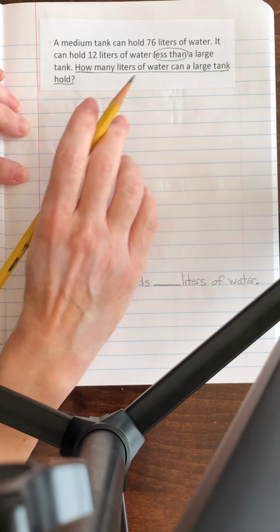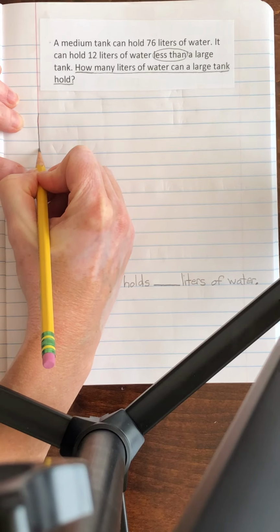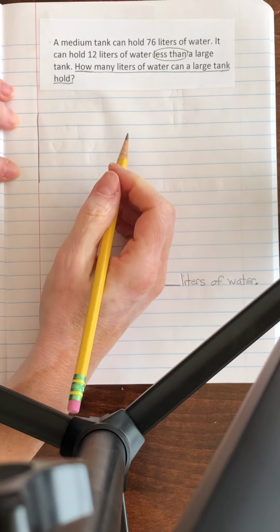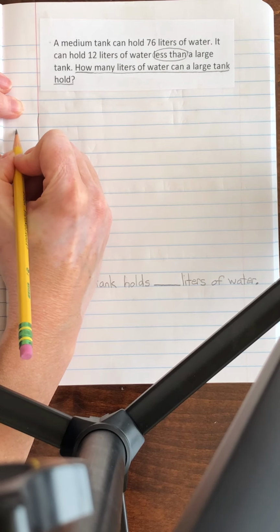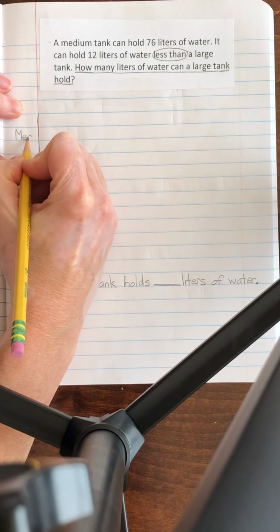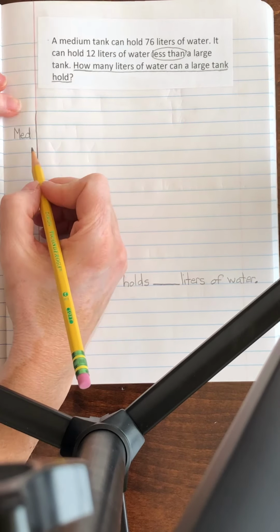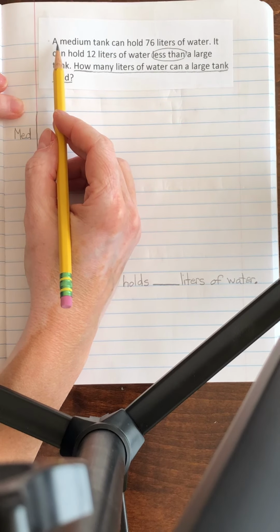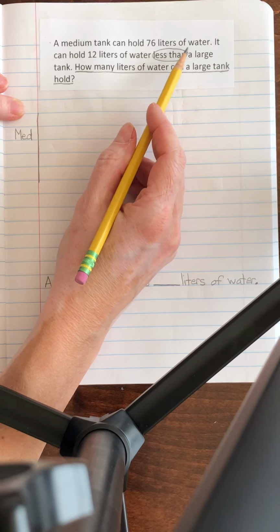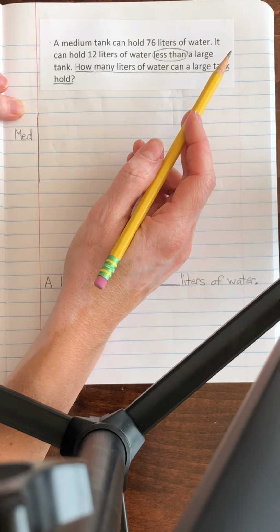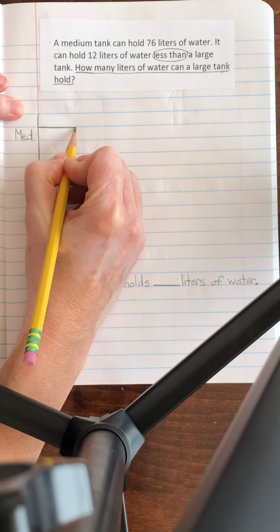Let's go ahead and use our red line here and just draw down the red line, because that's an easy thing to do. And we're going to put a medium tank right over here in the margin. We're going to put medium. You're just going to put MED for medium. Okay? And then let's see if we can get any information from our medium tank. Let's read again. A medium tank can hold 76 liters of water. Could we draw that? Oh, well, sure. Let's take where our medium is and draw a tank.